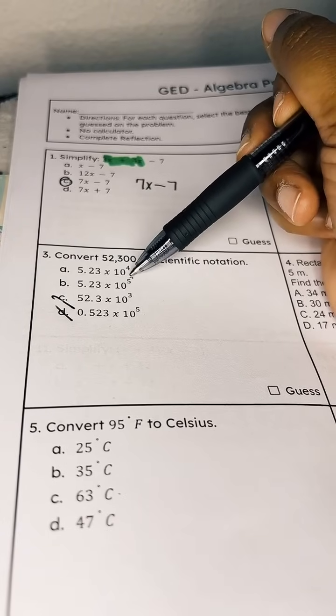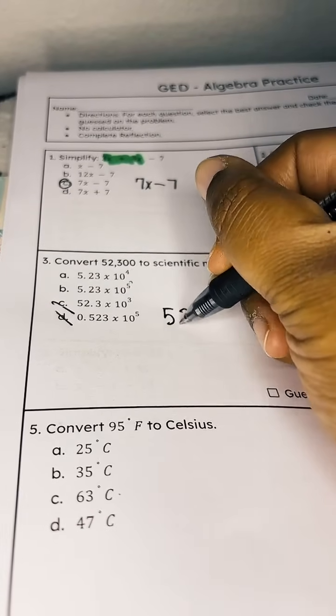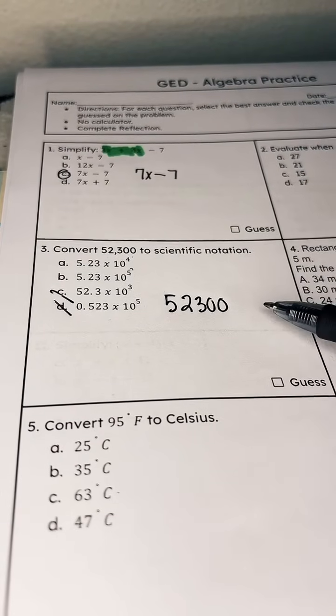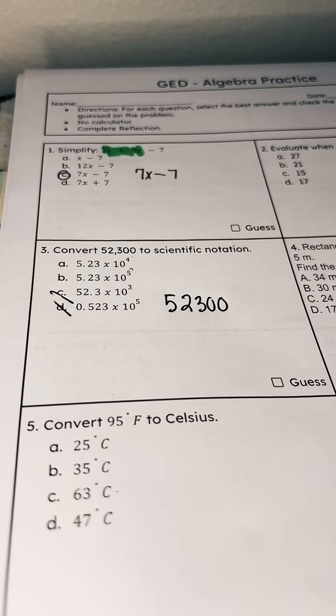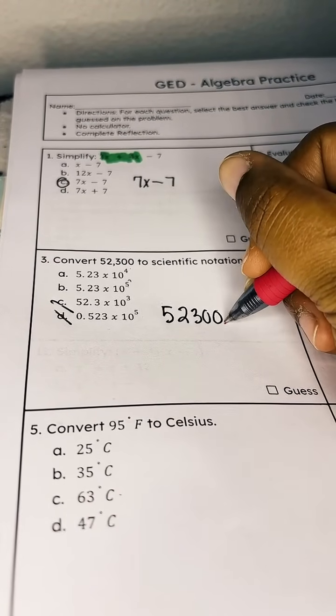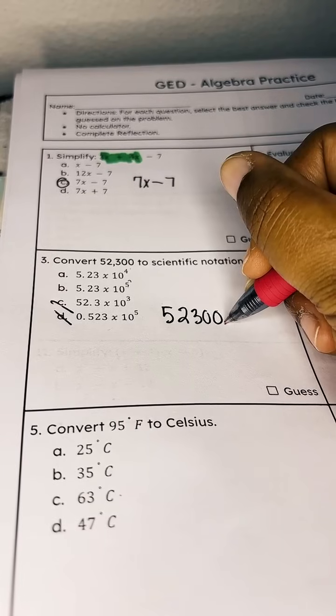Well, how we determine if we have a positive 5 or 4 is how many times we have to move over this decimal. Remember, the decimal right now is after the 0. So it's right here. And then, hey, One Vice, hello. Welcome in. Happy Monday.